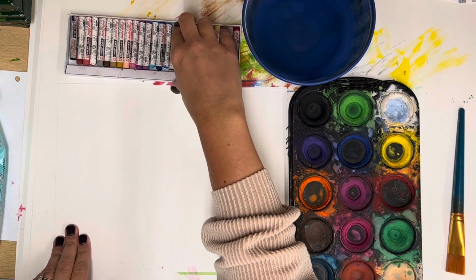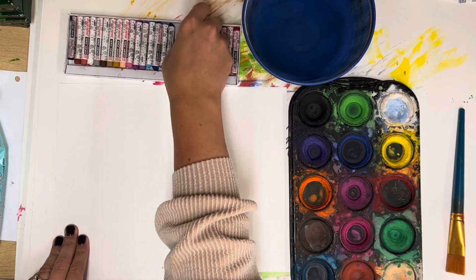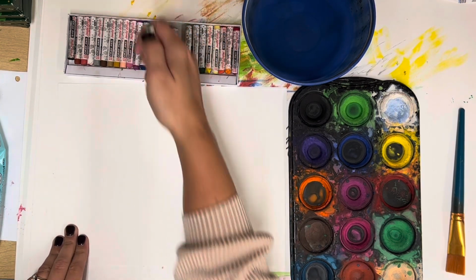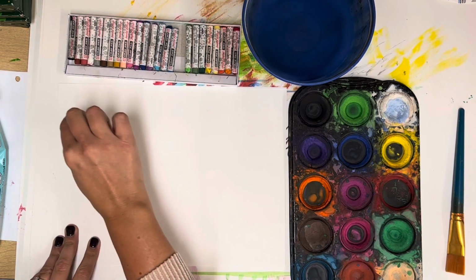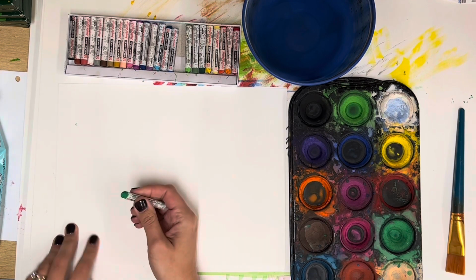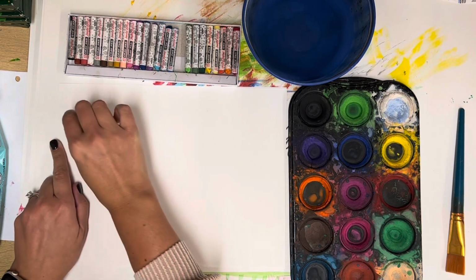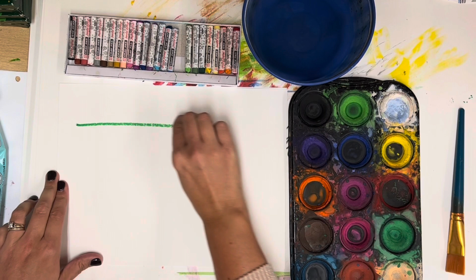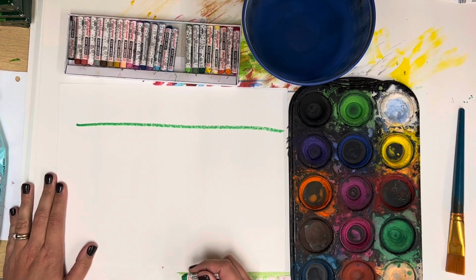So I can pick whatever color I want. Let's see, I'm gonna get green here. And I'm gonna put it on the paper. That's a point, okay? But that's not really a line. That would be a very short line, but a point that moves. So that's a line, okay?